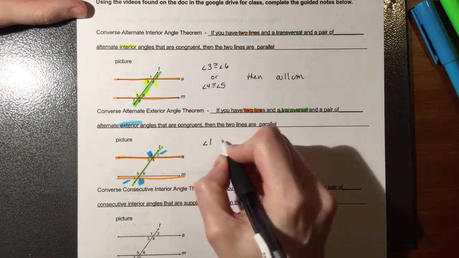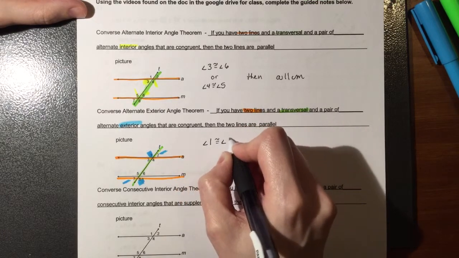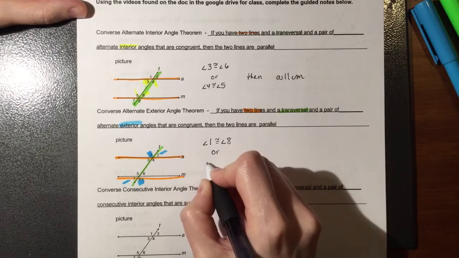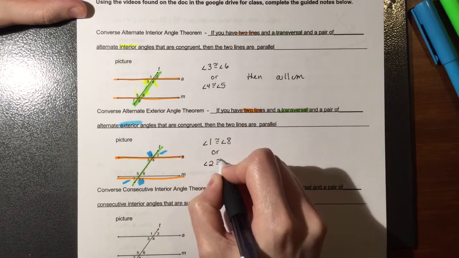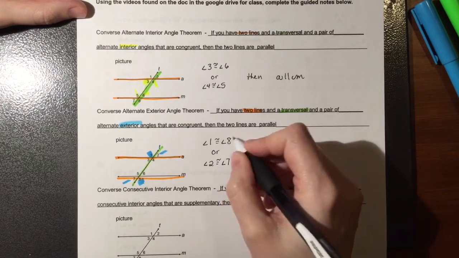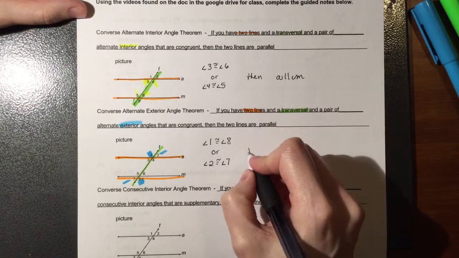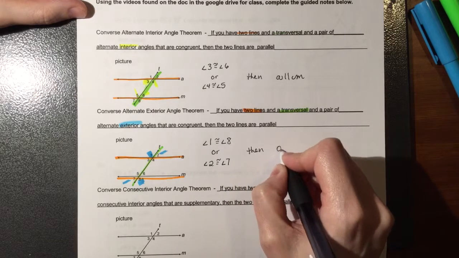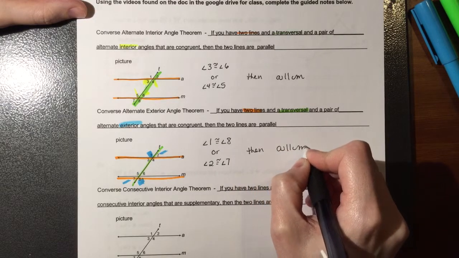So we would have to show that angle 1 is congruent to angle 8, or we would need to show angle 2 is congruent to angle 7. And if we're able to show one of those things in a statement, then for the next statement, we can say line A is going to be parallel to line M.